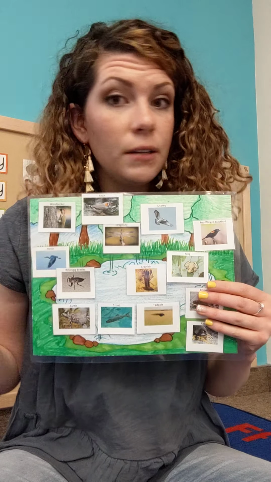Or you can look at each of them and categorize them based on their first letters. So things that have the same first letters, like, let's see here, turtle and trout, you can put those together. So there are quite a few things that you can do with these little flashcards that we've got here. And this was just one example to help you guys visualize where all of these animals live.